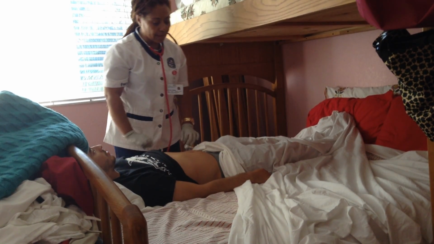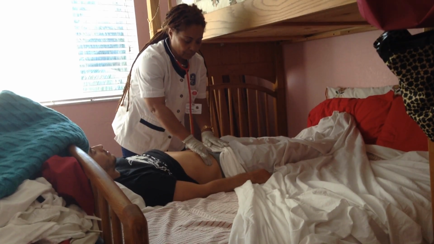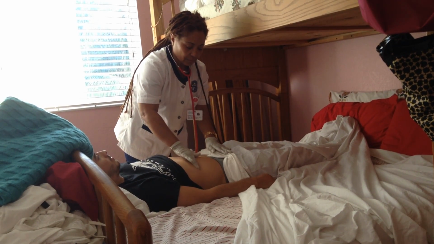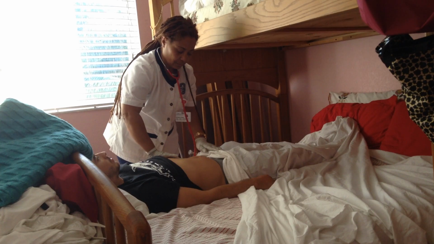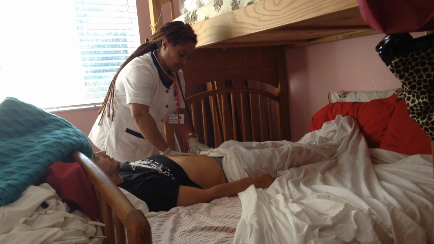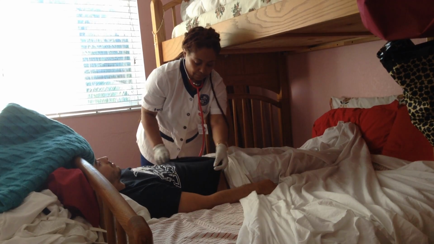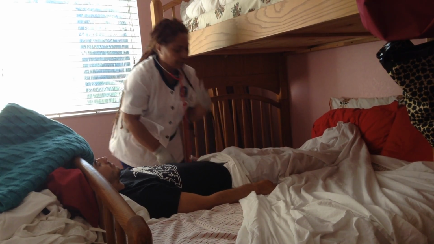I will go ahead now and palpate. Light palpation, upper right, upper left, lower left. The patient's abdomen is soft, no sign of distension.